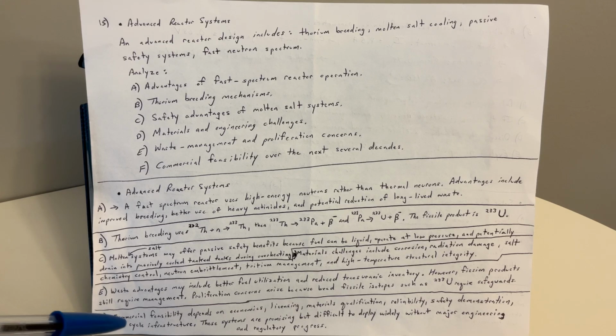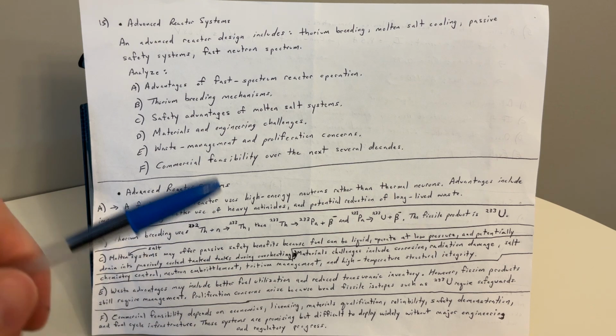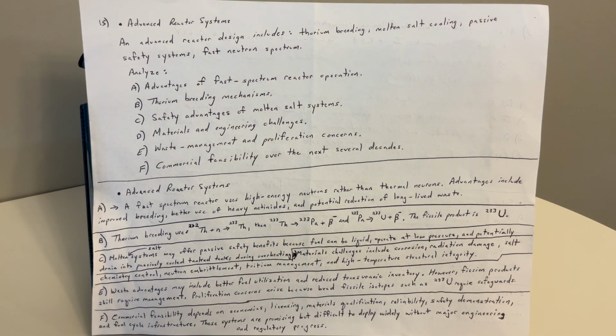Okay, here, letter F, commercial feasibility over the next several decades. Commercial feasibility depends on economics, licensing, materials qualification, reliability, safety demonstration, and fuel cycle infrastructure, and also in general government regulations. These systems are promising, but difficult to deploy widely without major engineering and regulatory progress. So that basically is mentioned here.